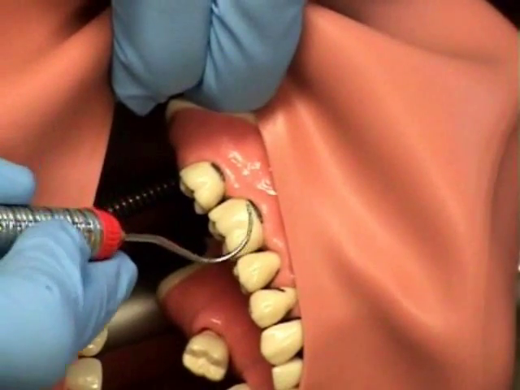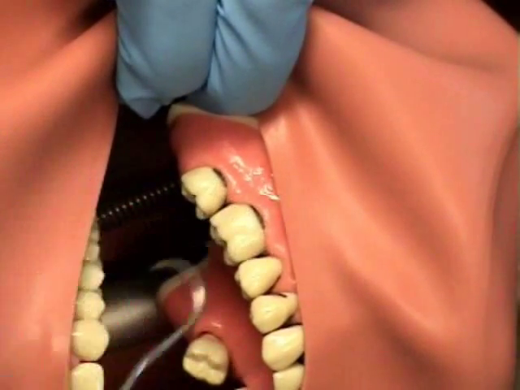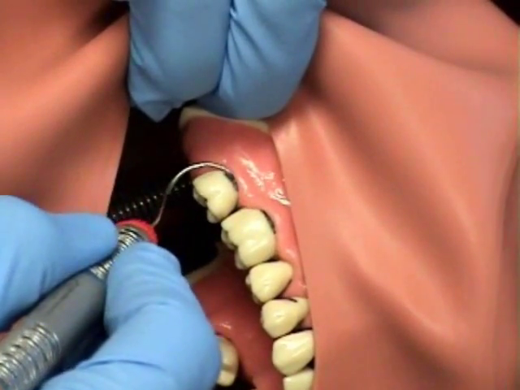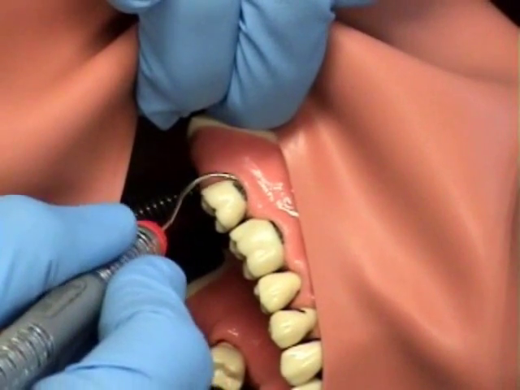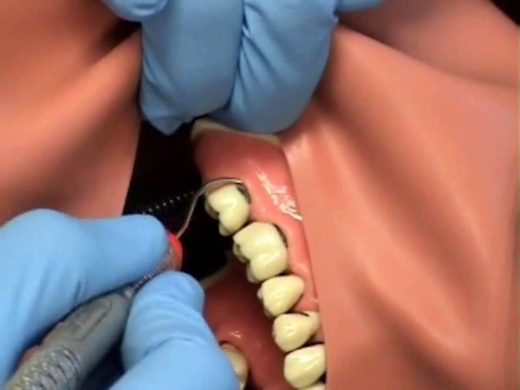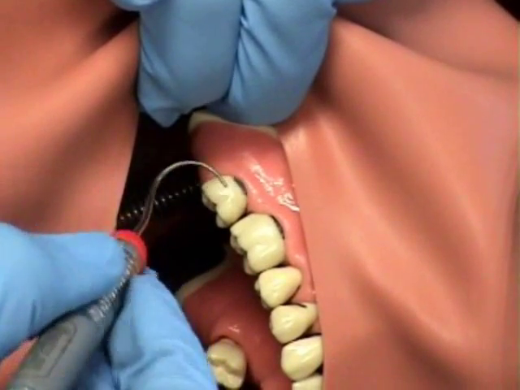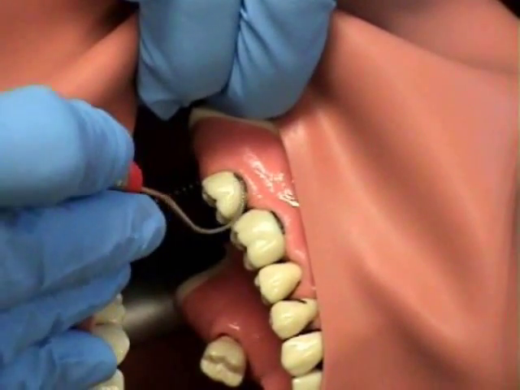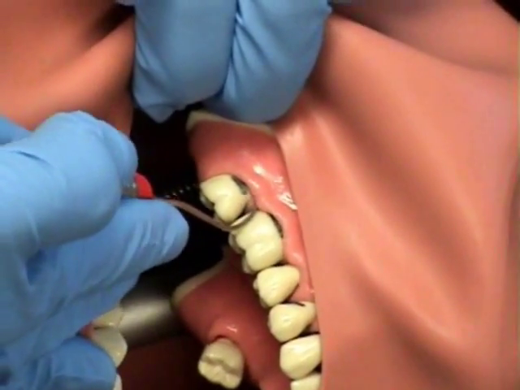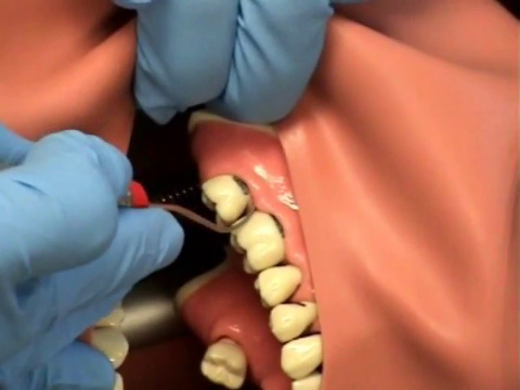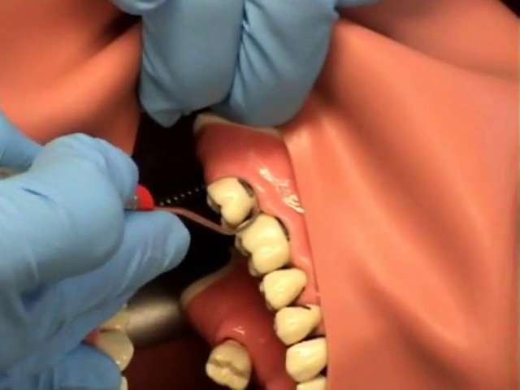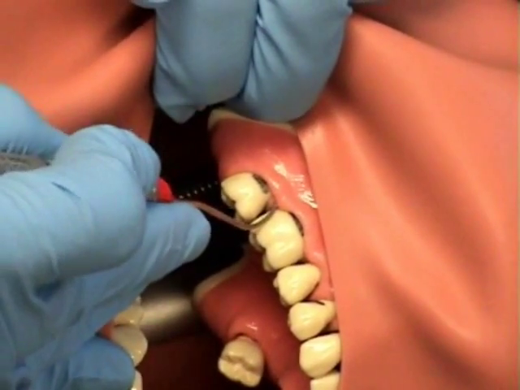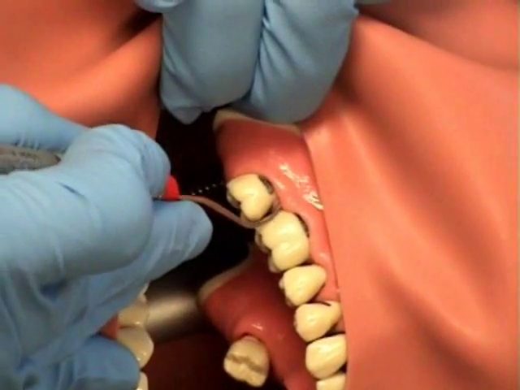The Diamond-Tech file is a paired file that has the Nabers probe style to it. Therefore, it has universal applications. It is excellent for accessing class 3 furcations. The extended shank has a pronounced curve. The mesial end of the Diamond-Tech file is concave. The distal end of the Diamond-Tech file is convex. It works well for line angles and deep developmental grooves.